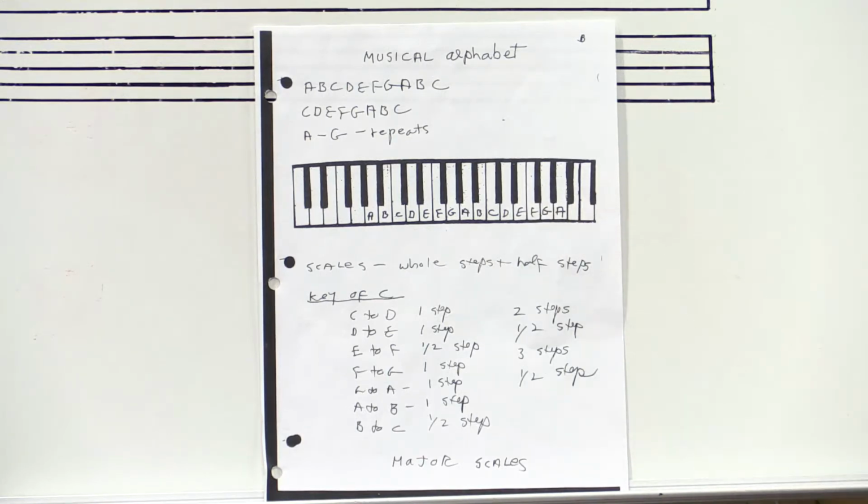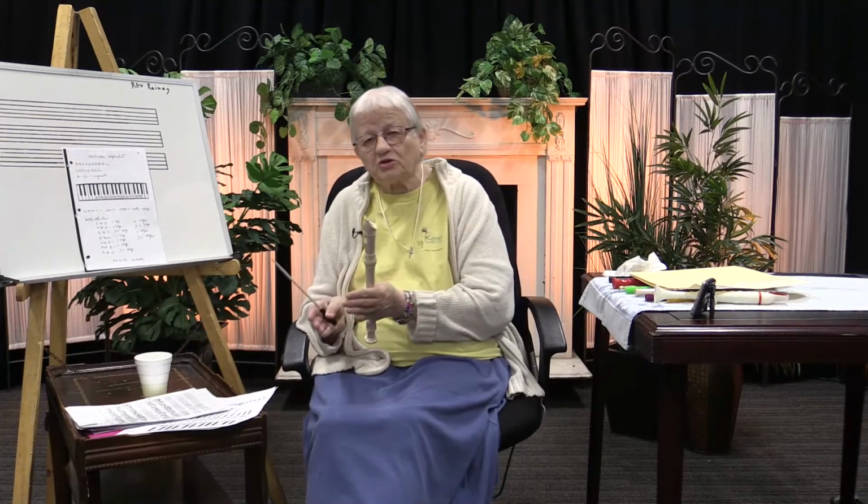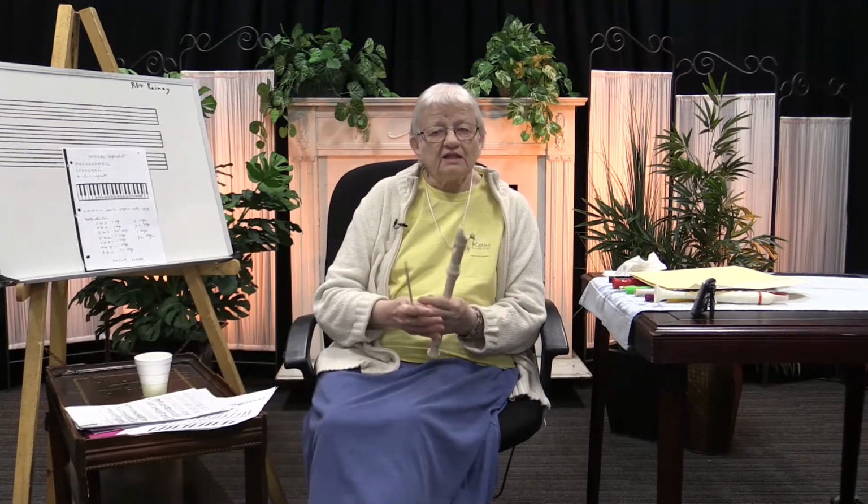So what you have in scales is that you have a series of full steps and you have some half steps put in. And it makes for a full scale if you do it this way. But what notes get sharped and what notes get flatted depends upon the note that you start on.